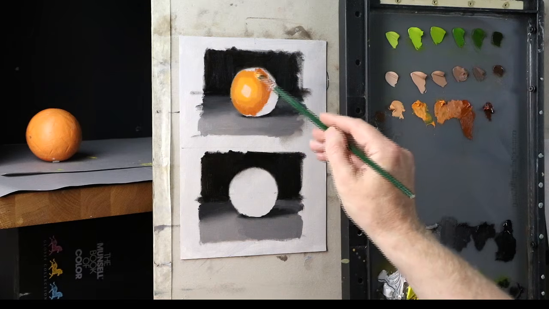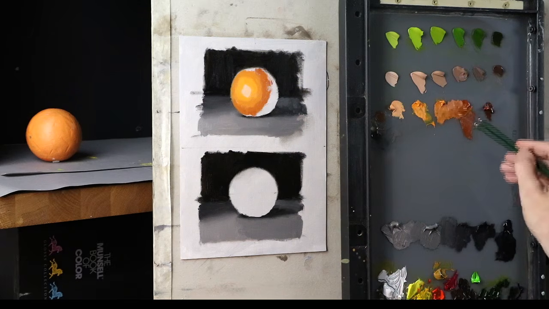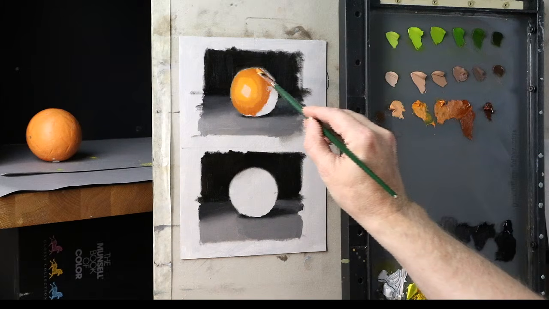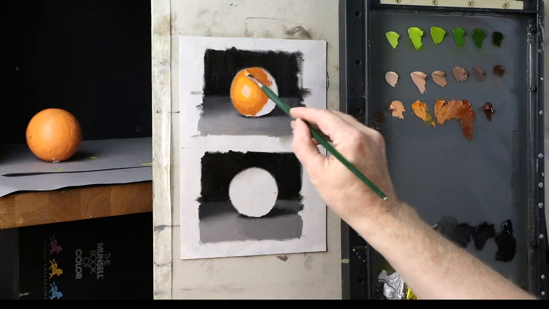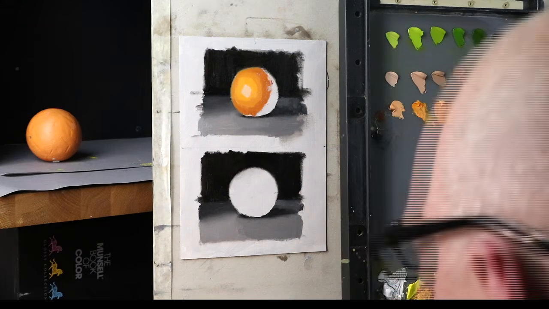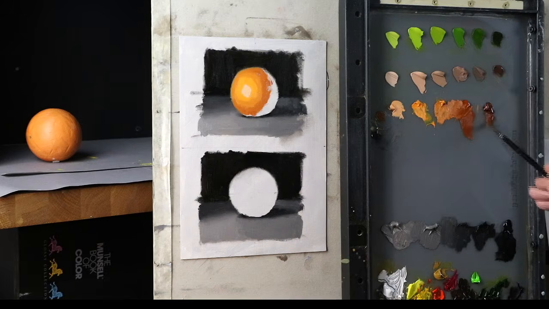So in fact, really, I've got 2 separate colours for the centre light, and one of them is higher chroma than the local. And this is really important, it's crucial to get right.